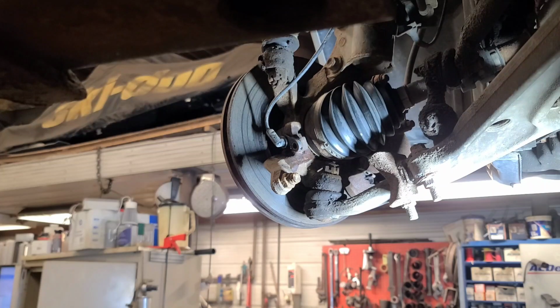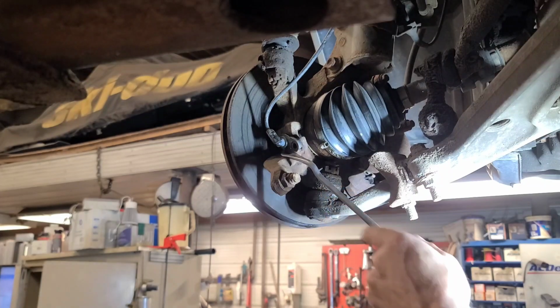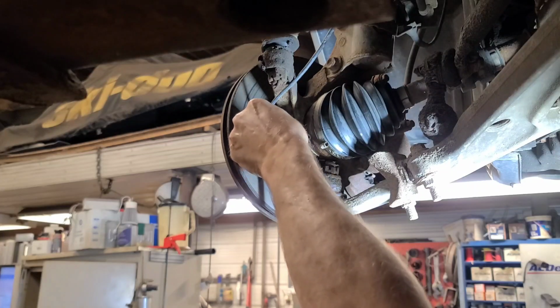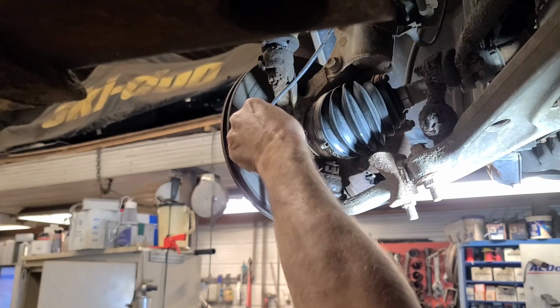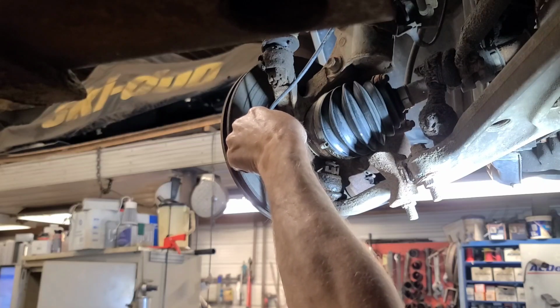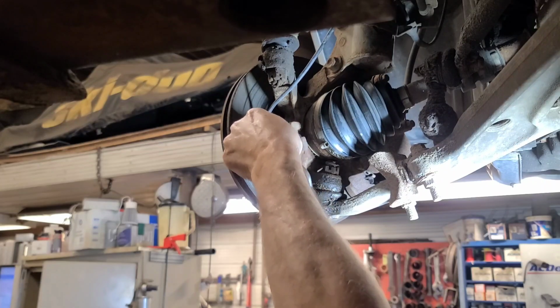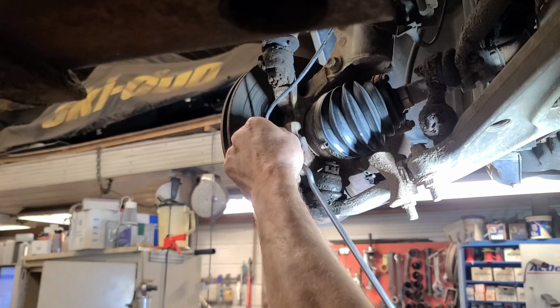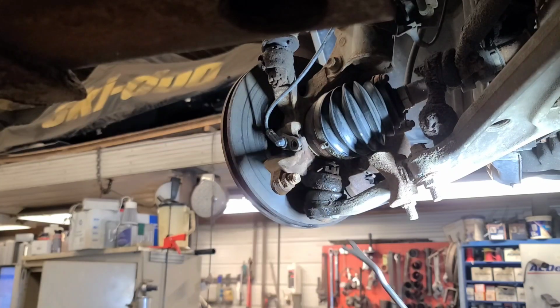I'm going to cool that off before I try and twist it out of there. So I cooled it off with some brake cleaner. I can see the inboard part of the sensor. Let's spray some penetrating fluid on it.